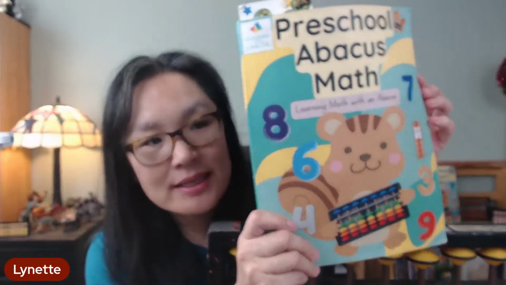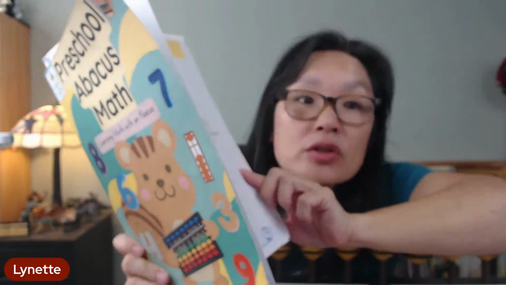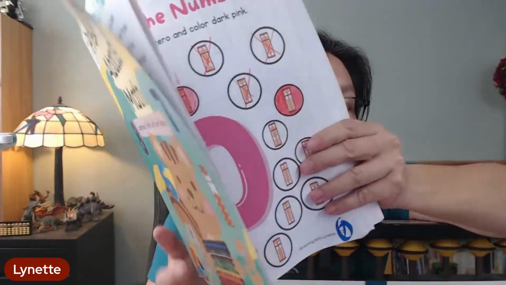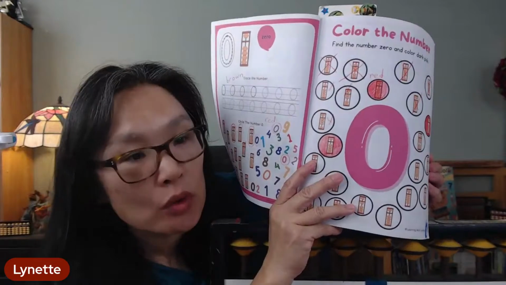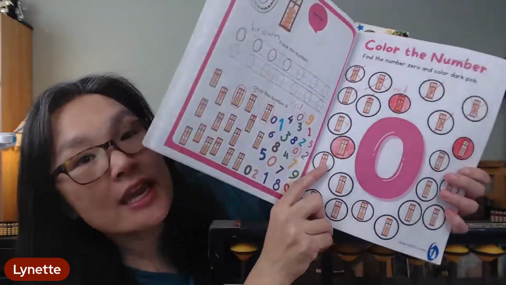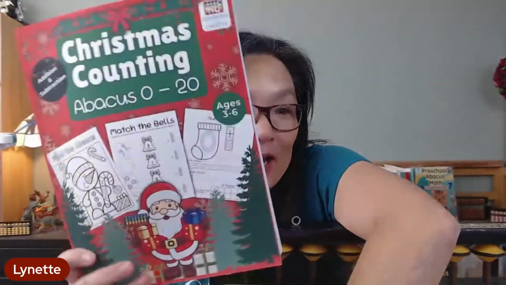I created a book. Here it is. I created a book, and that's what this is for. This is to help children count on the abacus, but also just count in general, right? This book teaches them how to count and what the 0 looks like. And if you're in a very festive mood, I actually created a Christmas counting one.